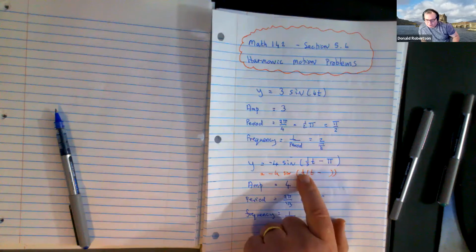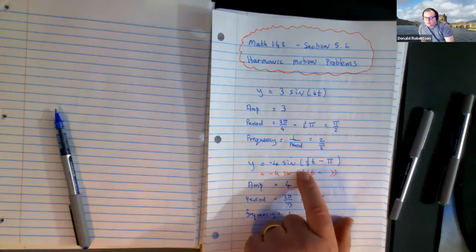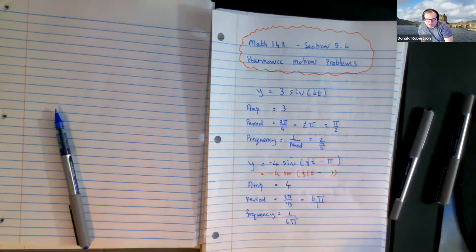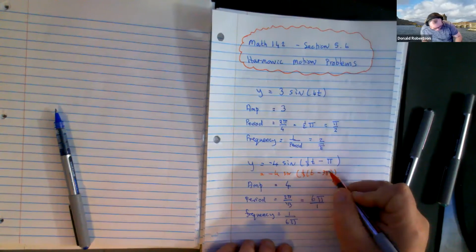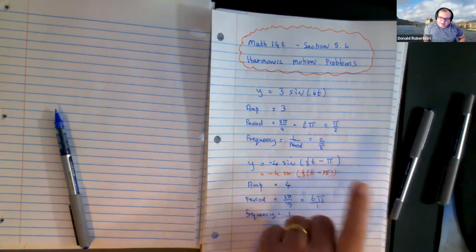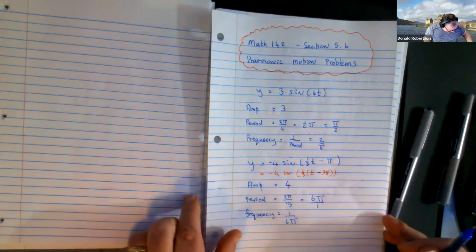One-third times this guy should end up being negative pi. So what do you get? Pi. You do. Now, if you were being asked for horizontal shift, it would be positive 3 pi. In this section, they're not doing that, so I'm not going to dwell on that anymore.